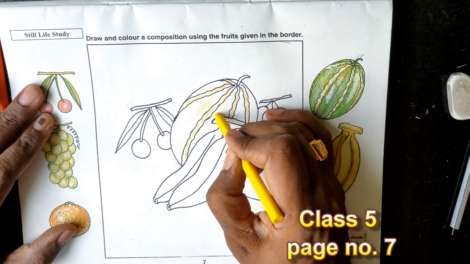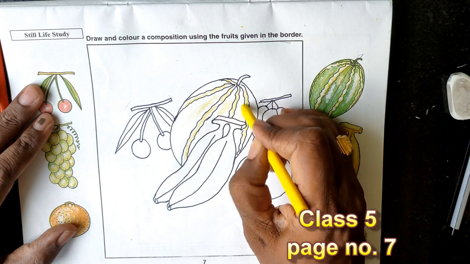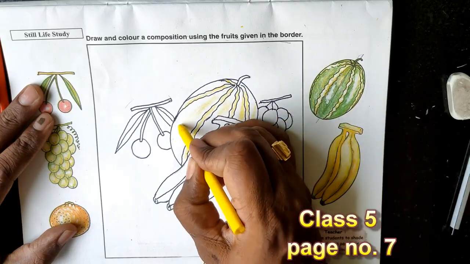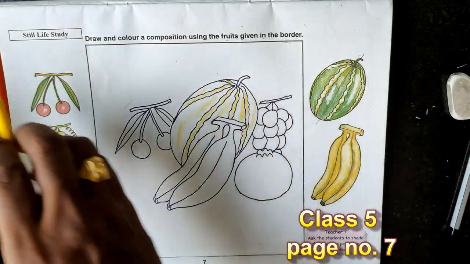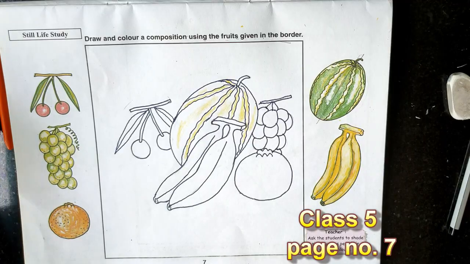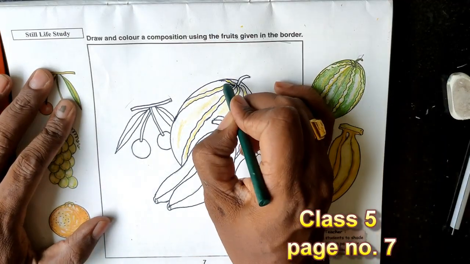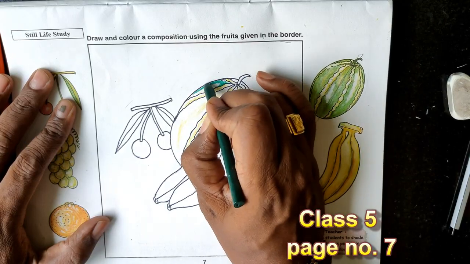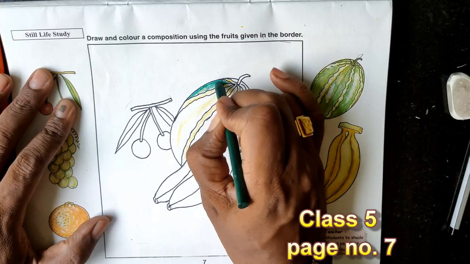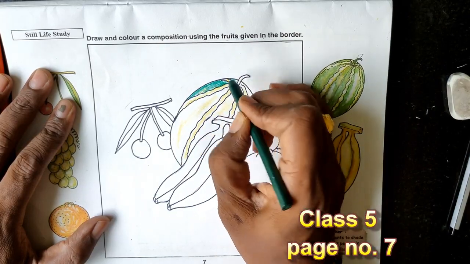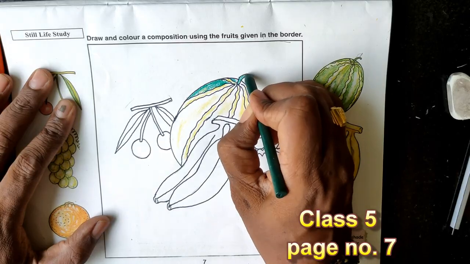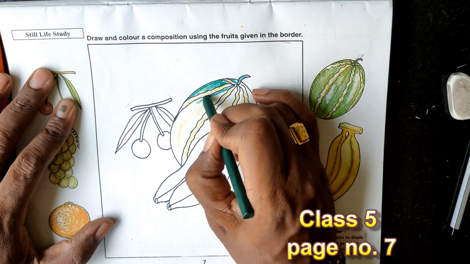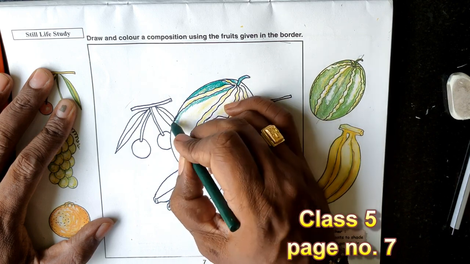And I'm giving the yellow effects because watermelon is a combination of light green, dark green and yellow. So yellow effects I'm giving. Whenever I say effects, you have to do it lightly, not darkly. Now you take the dark green and see which places have dark green, because you should not fill dark green in every place. Beside the zigzag lines and some places you give the dark green effect. When you are doing dark green, some places you have to do it darkly, some places lightly.